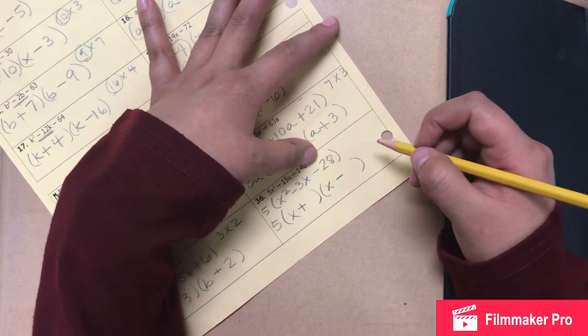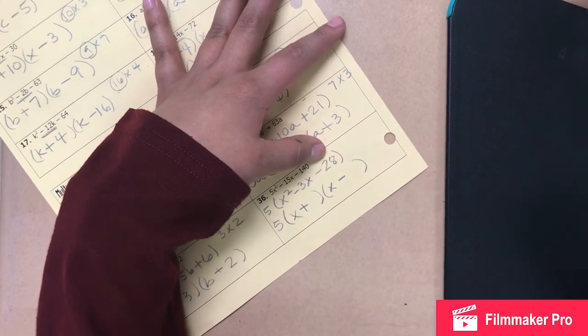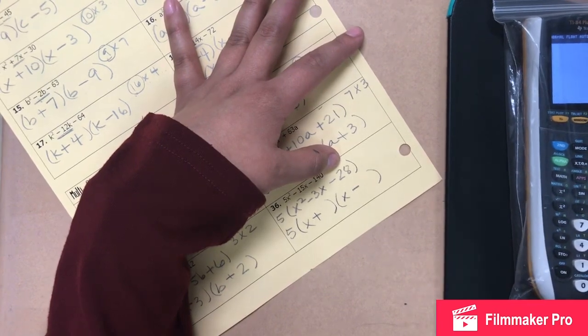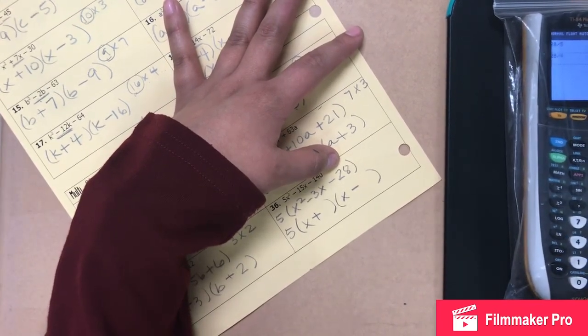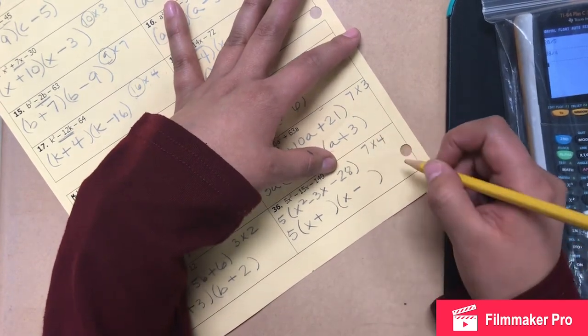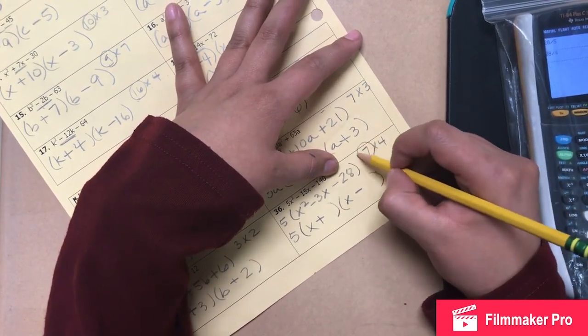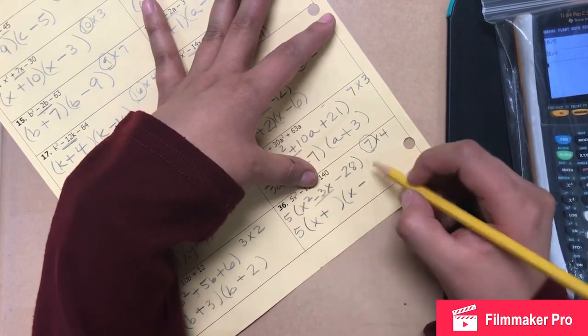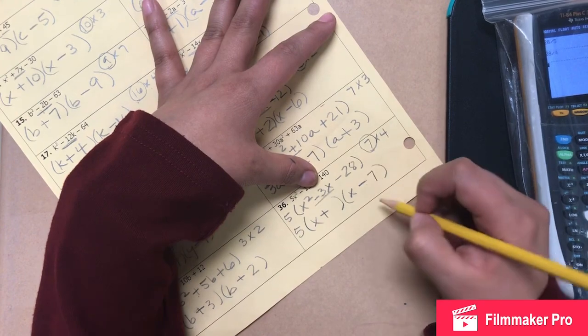Read it backwards. What multiplies to get 28 but subtracts to get 3? And the two numbers that come up are 7 times 4 because 7 minus 4 is 3. Since 7 is the bigger number, I need to put it where B is negative. So that means 7 needs to go where the negative is and 4 needs to go where the positive is.